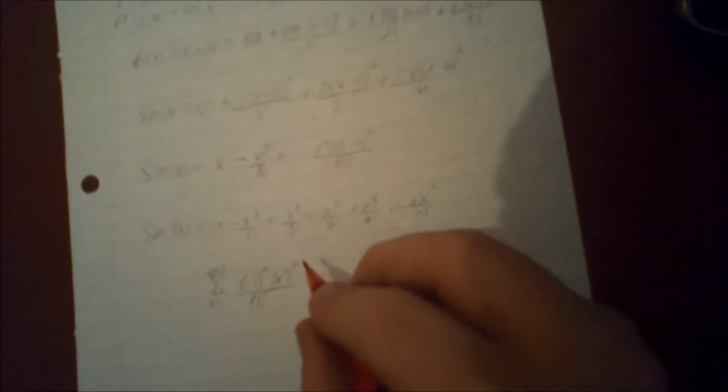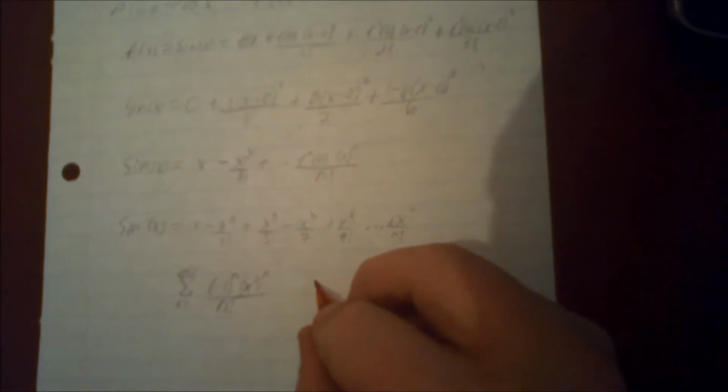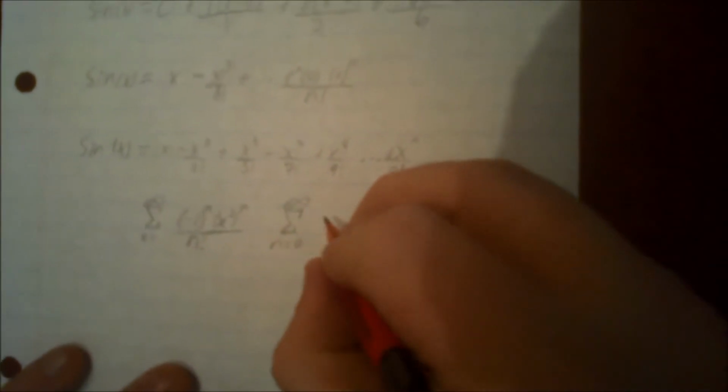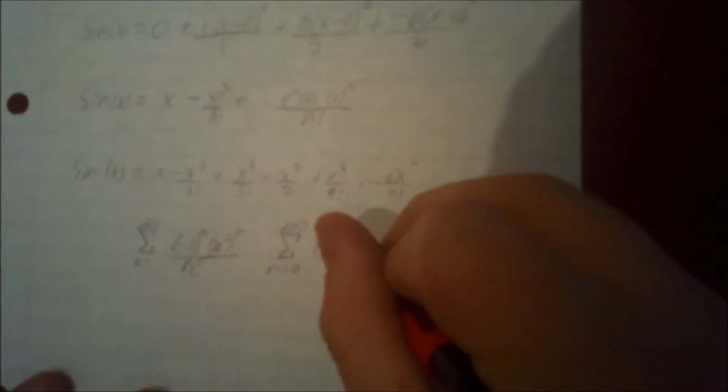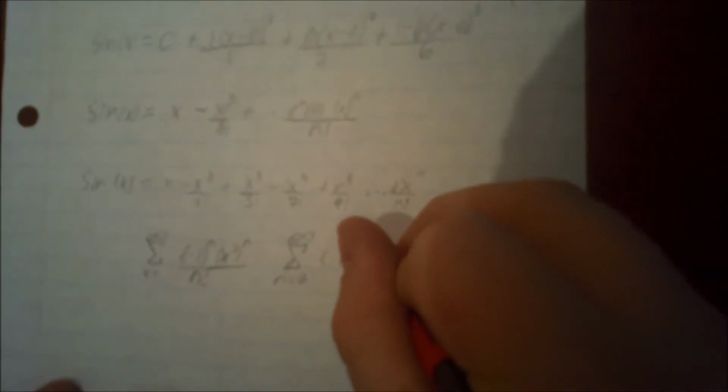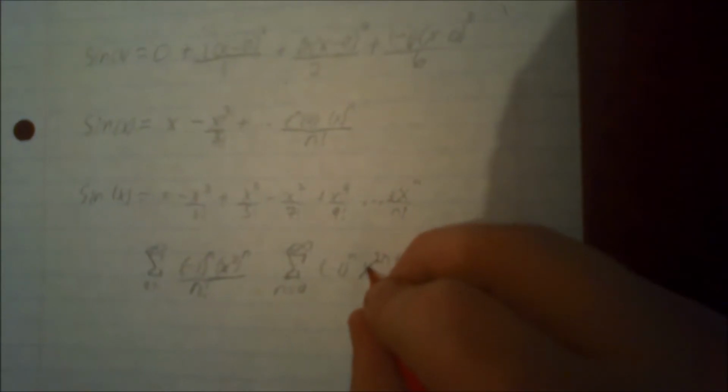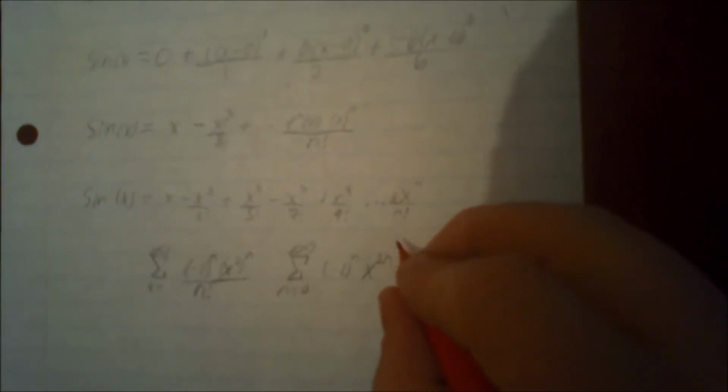So instead what we're going to do is rewrite this as the sum from n equals 0 to infinity of negative 1 to the n, and instead of writing x squared to the n, we're going to simplify that out to x to the 2n, and we're going to tack on a 1 at the end, because that way when n is 0, x is still going to be to the first power. So we always have our x as our first term.